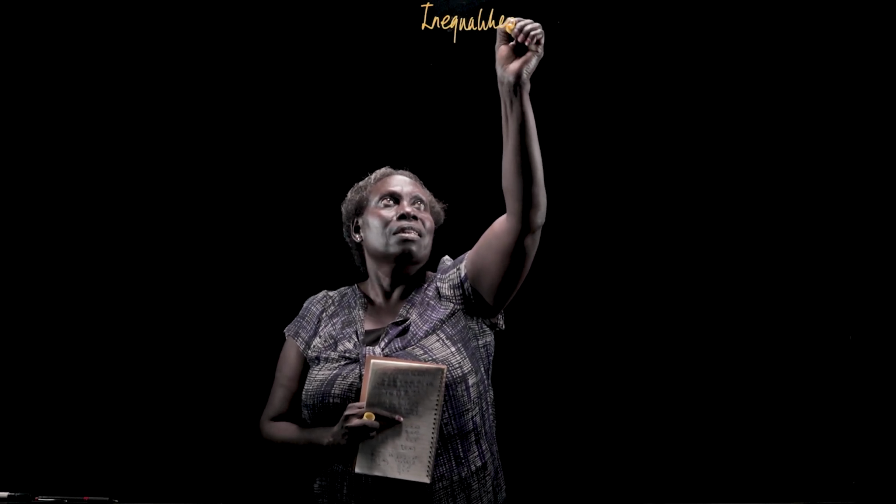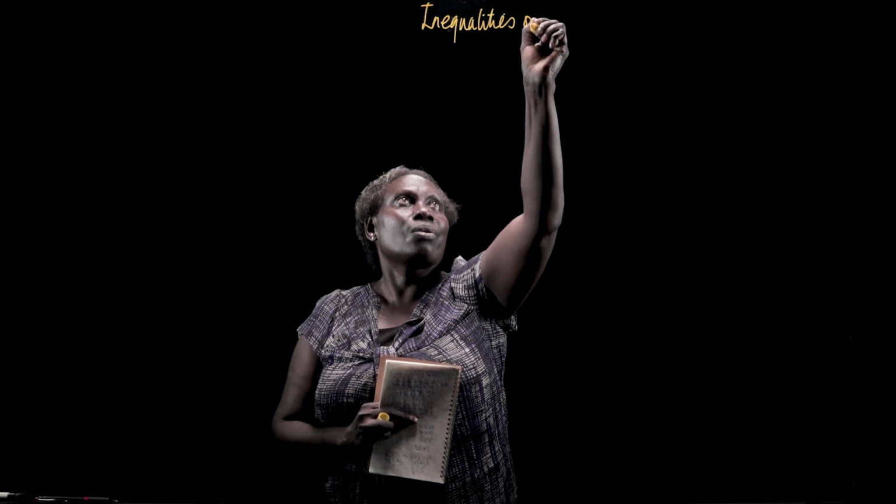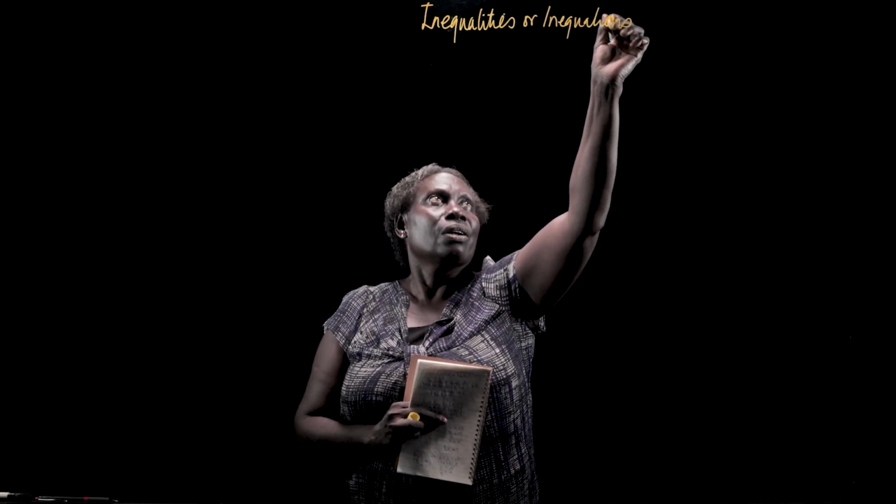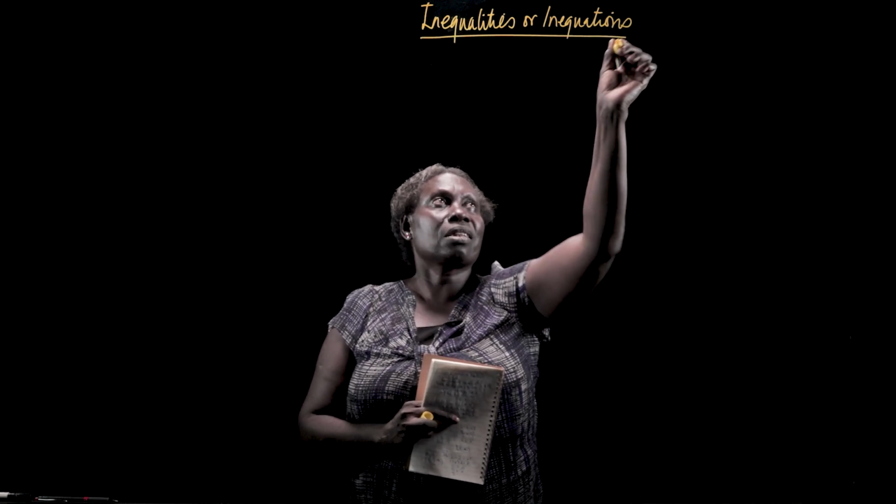In our last lesson, we looked at inequalities or inequations. In today's lesson, we are still looking at inequalities or inequations. Okay, we will be basically looking at how to express inequalities in interval notation.